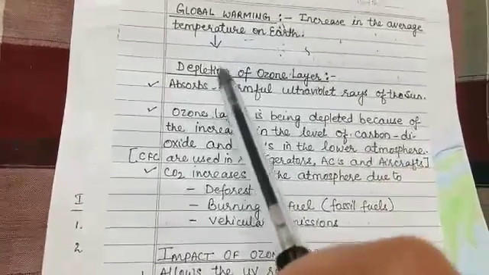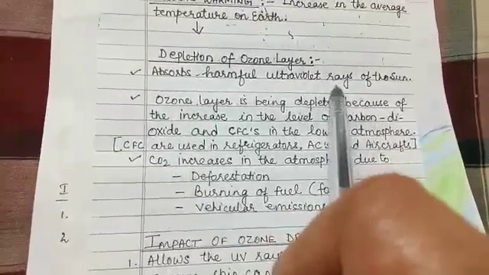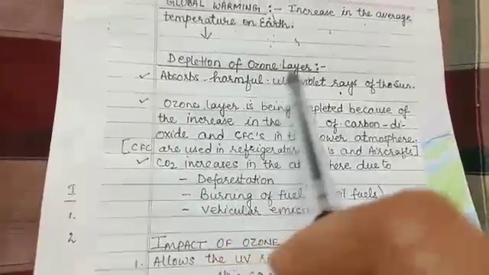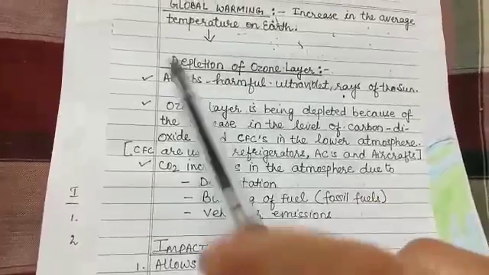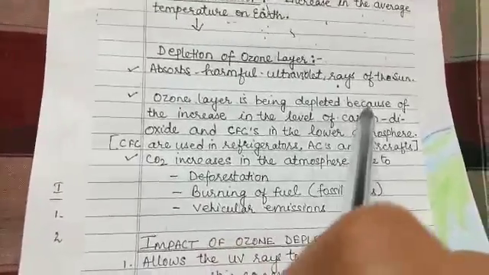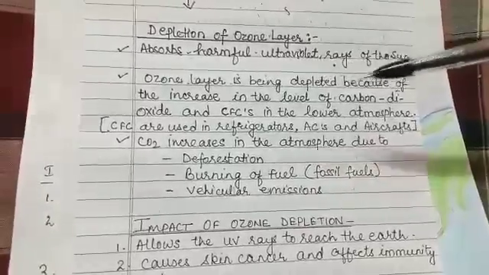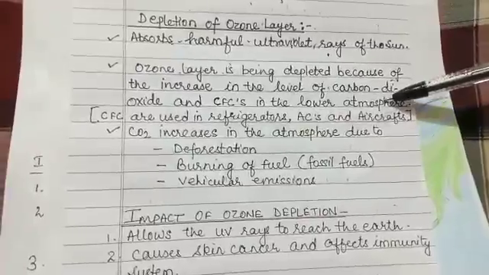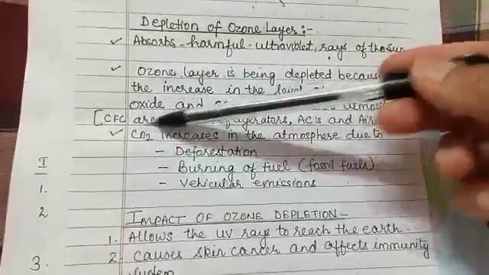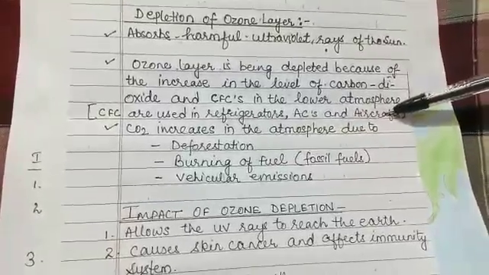First, and the major effect of global warming is depletion of ozone layer. Ozone layer is a useful layer present in the stratosphere part of the atmosphere. It absorbs harmful ultraviolet rays of the sun. Ozone layer is being depleted because of the increase in the level of carbon dioxide and CFCs in the lower parts of the atmosphere. CFCs are gases which are used in refrigerators, air conditioners and aircrafts.